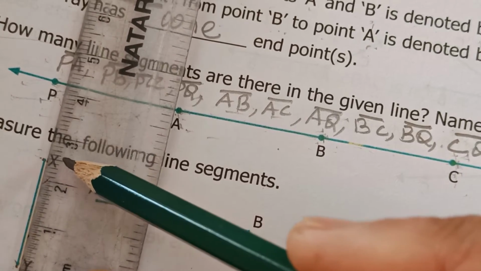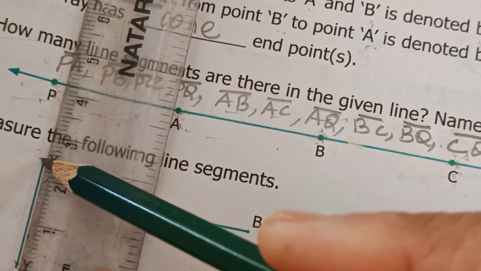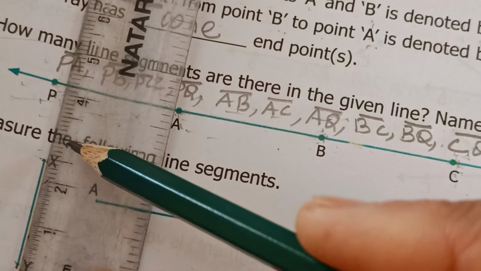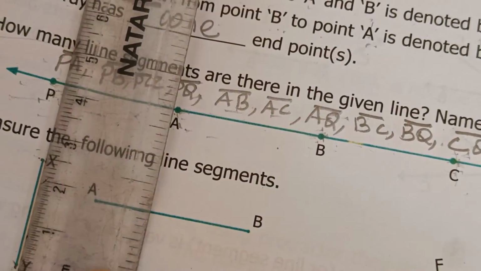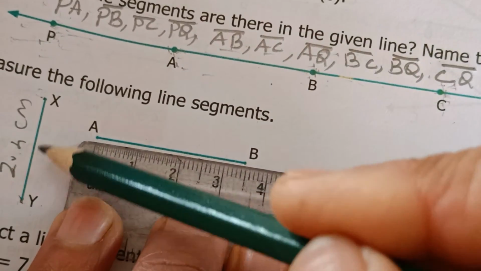Now our ending line is here. After 2, 2.1, 2.2, 2.3, 2.4. So the length of this line is 2.4 centimeter. Now you write it, 2.4 centimeter.